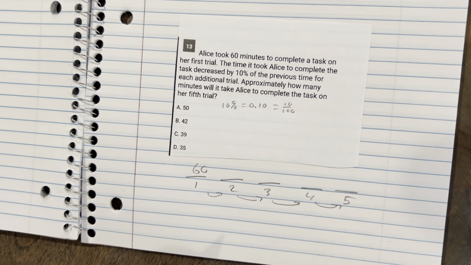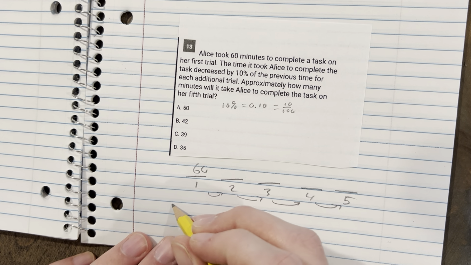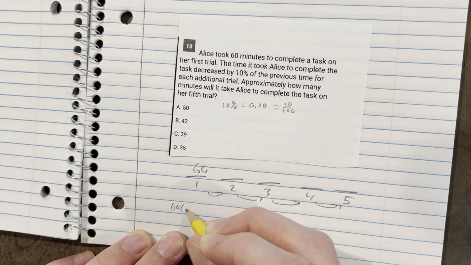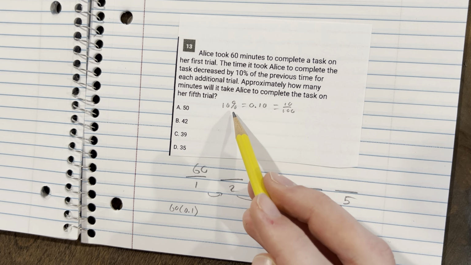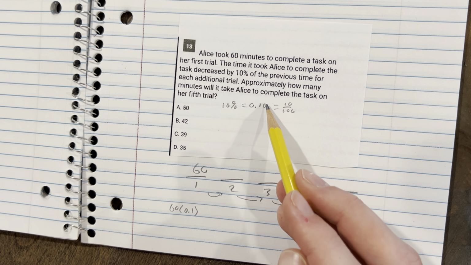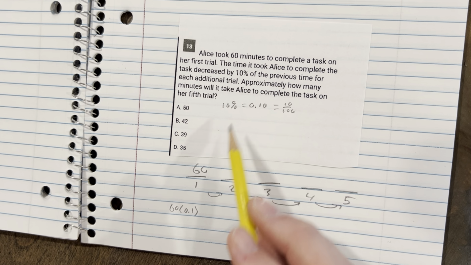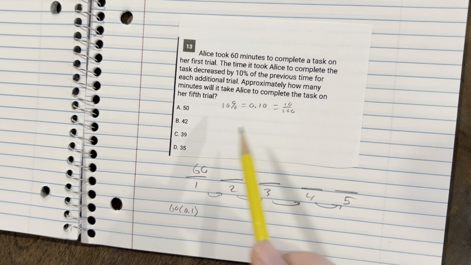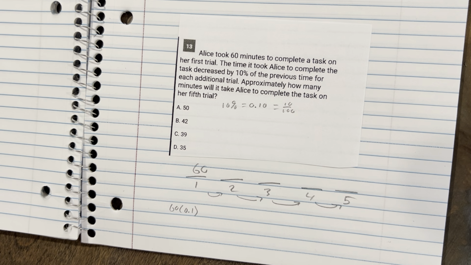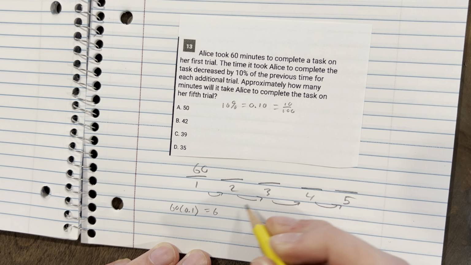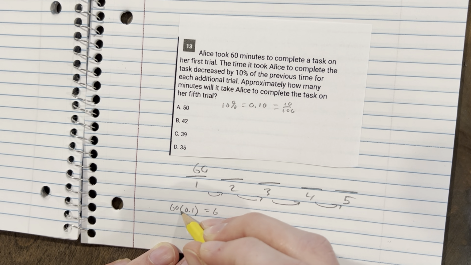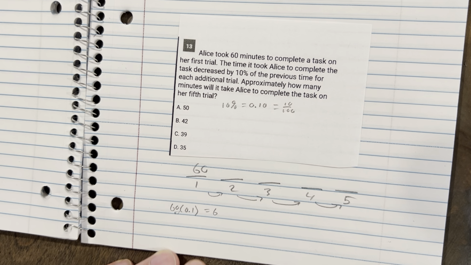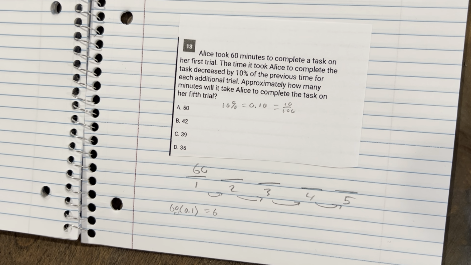Okay, so 10% of 60 is going to be 60 times 0.1. Because remember, 10% equals 10 hundredths. That's how we say this, which is the same as 0.1, because we can put 10 over 100, because all percentages are out of 100, right? 10% is 10 out of 100, okay? So then this is going to find 6 to be the answer, because any number times 0.1, we just move our decimal place over 1, so it's going to be 6.0, which is going to be equal to 6.